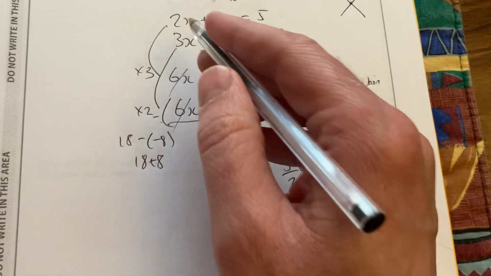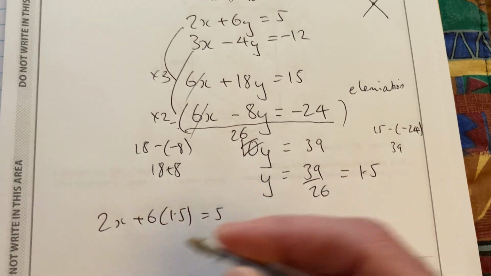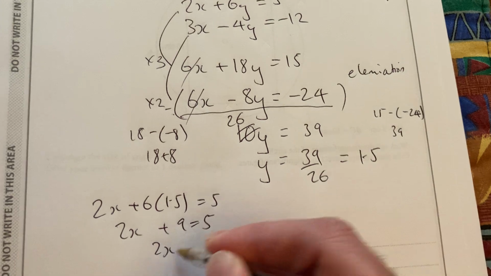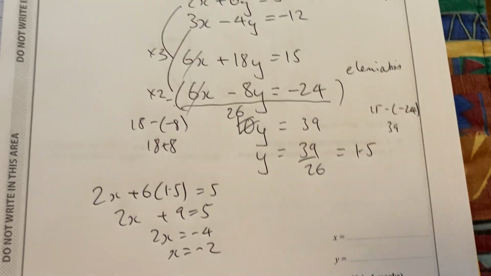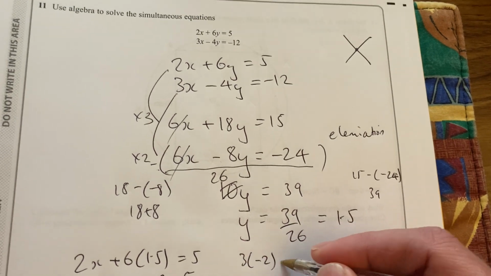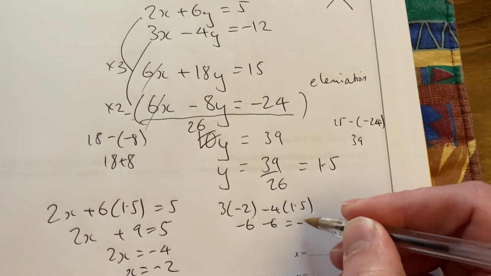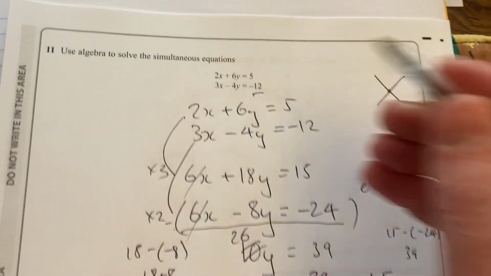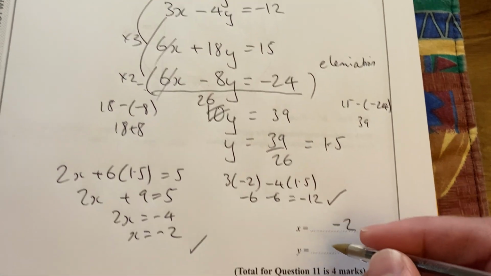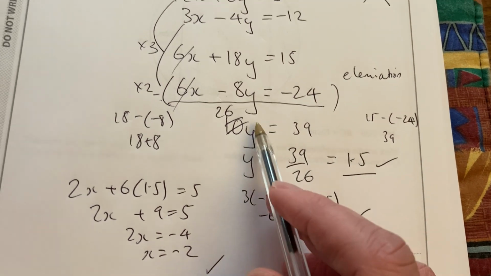And now substitute that back into the first one. 2x plus 6 times 1.5 equal to 5. So 2x plus 9 equals 5. 2x will equal minus 4, x will equal minus 2. And if you want to make sure that's correct, plug it into the second equation. 3 times minus 2 minus 4 times 1.5, which is minus 6, minus 6 is minus 12, which is what we have there. So I know that those are correct. So x is minus 2 and y is 1.5 there.